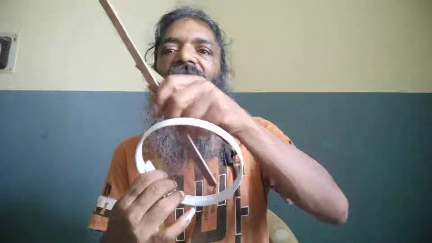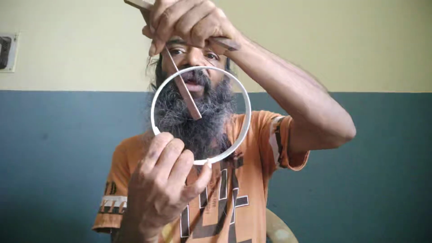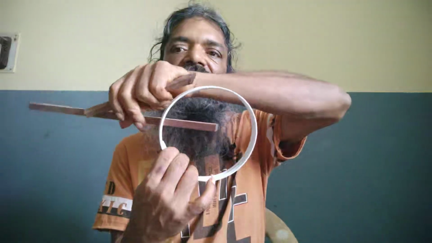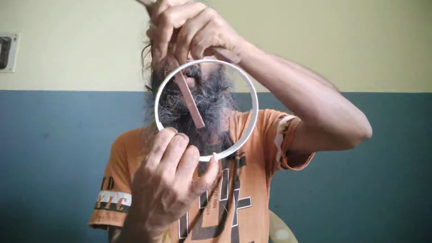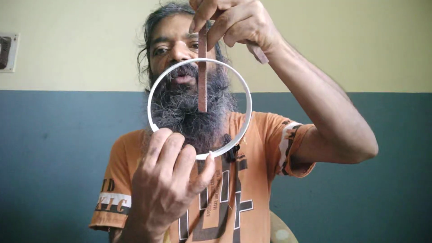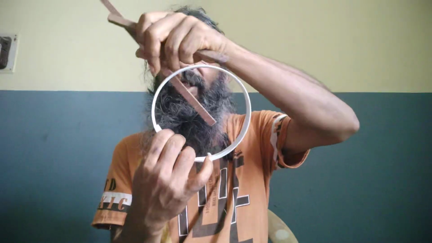But if you see, the circle is perpendicular to the vector field. If y is 0, then this is the vector field. If x is 0, then this is the vector field. So the vector field is perpendicular to the arc.